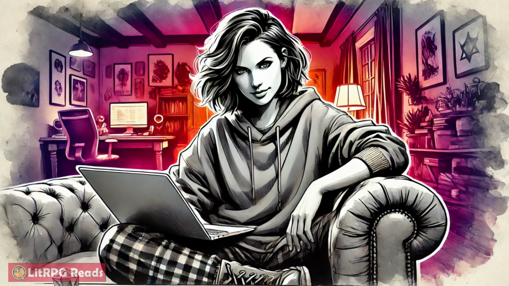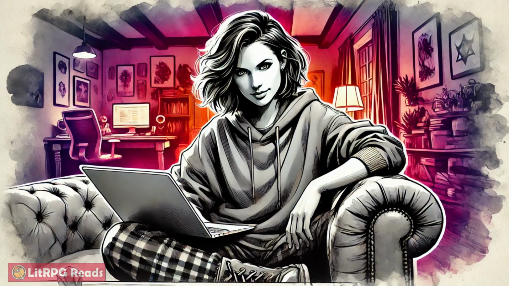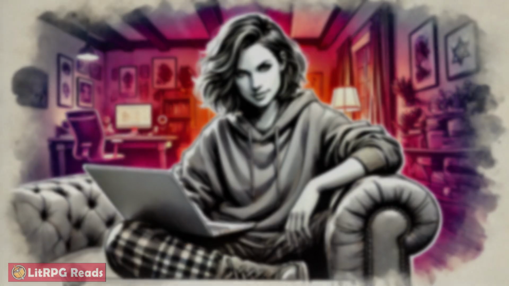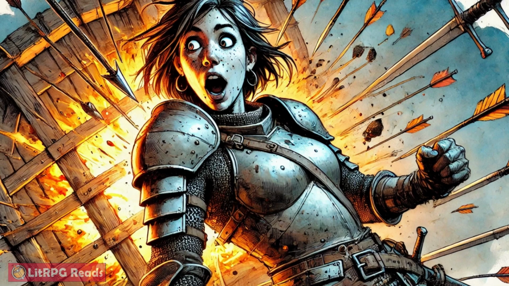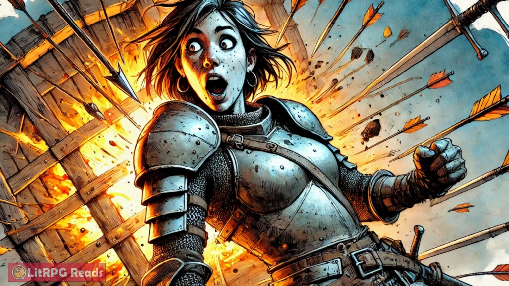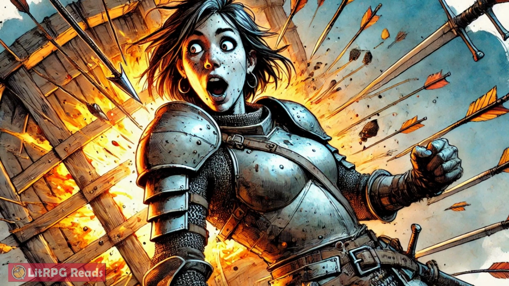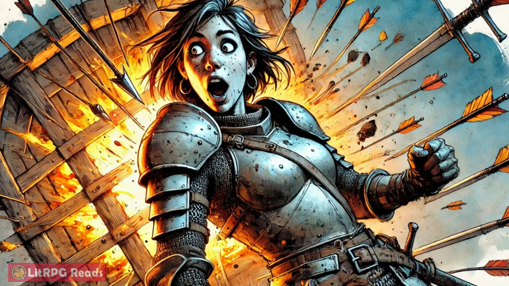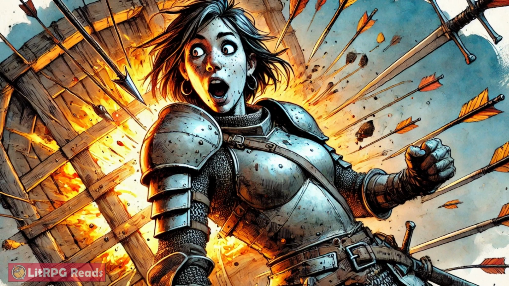That simple spell they used to cast without a thought, now it might cost them dearly, forcing them to think strategically and make tough choices. That's brilliant. It adds a whole new layer of depth and consequence. Okay, so what other tricks do you have up your sleeve?